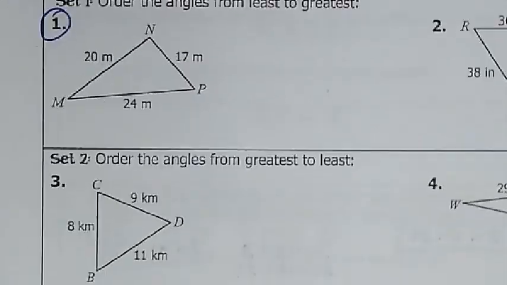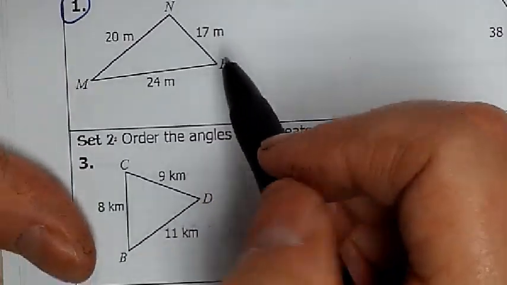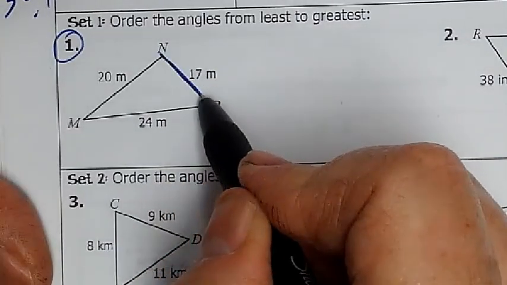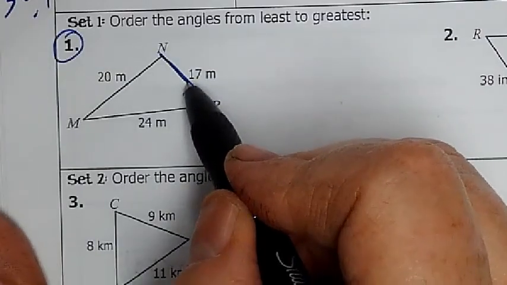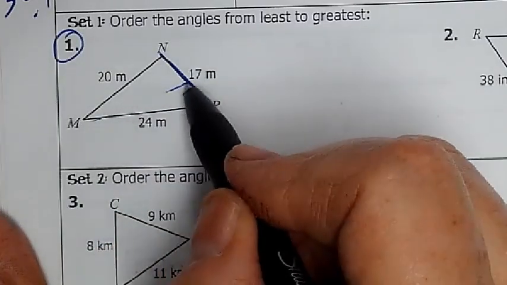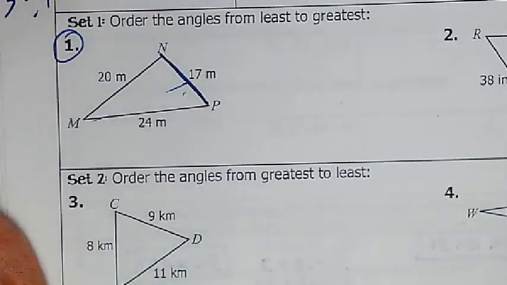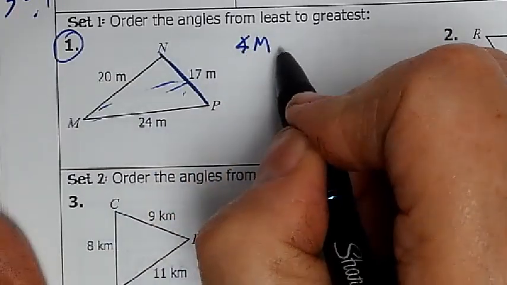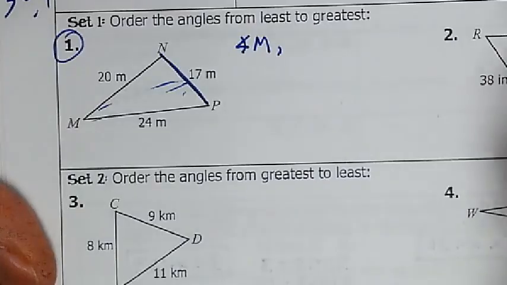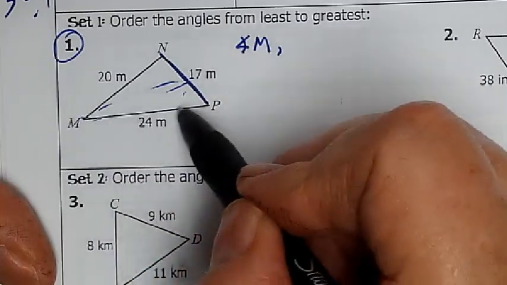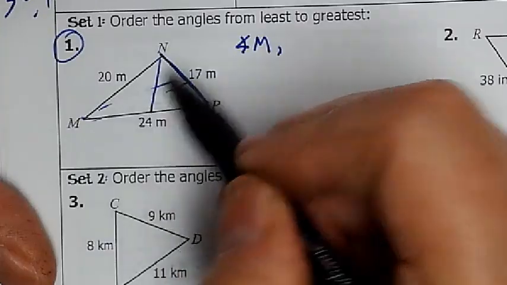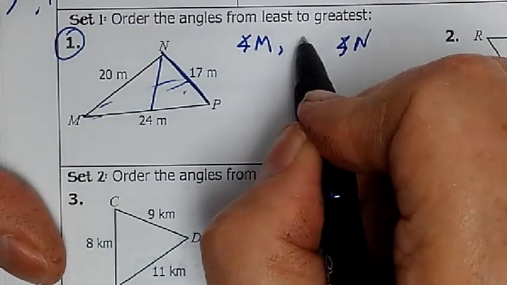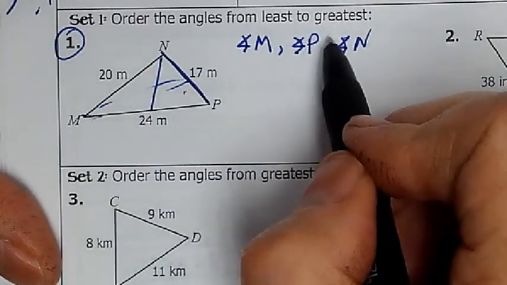Which one's the smallest side? 17. What angle is opposite that side that's 17? Listen to the question. What angle is opposite of that side? M. So angle M is the smallest angle. What's the largest angle? N, because the largest side is 24. Opposite of 24 is angle N. But don't forget, you have one angle that's in between. Angle P, because angle P is opposite the middle side. That's the middle angle.